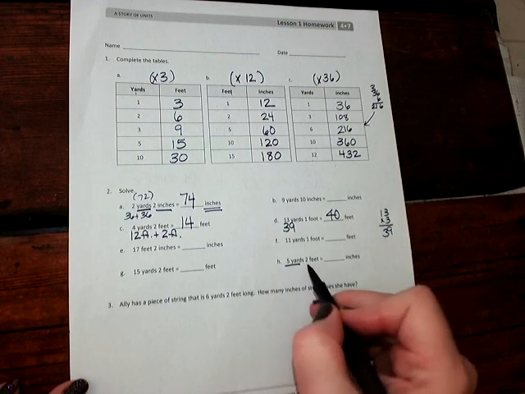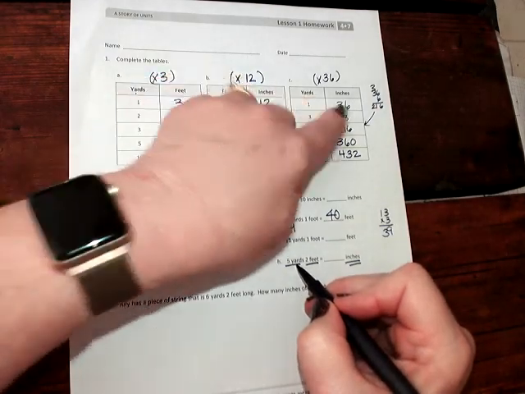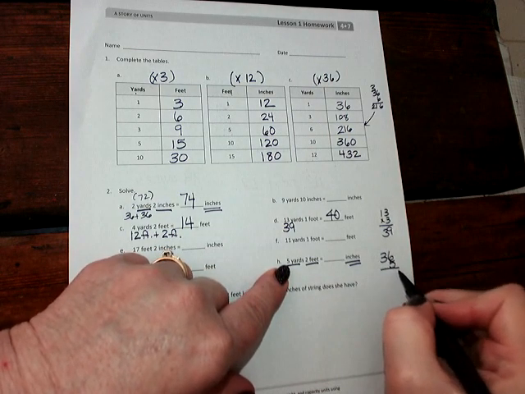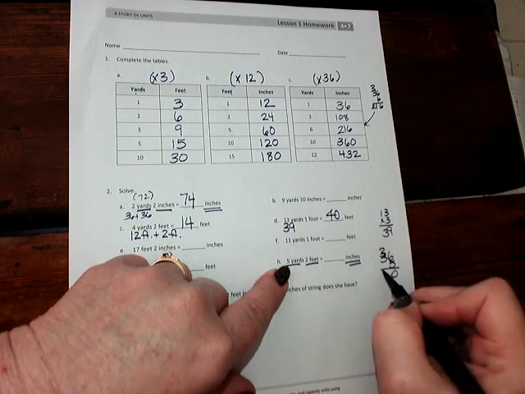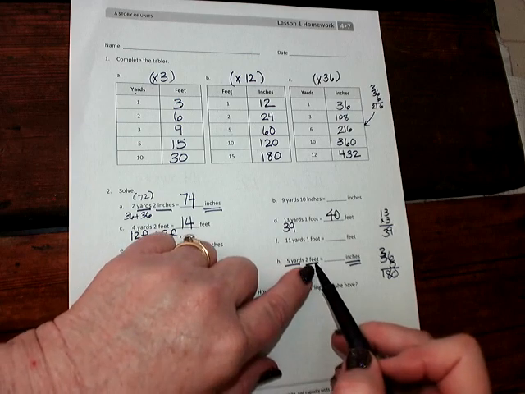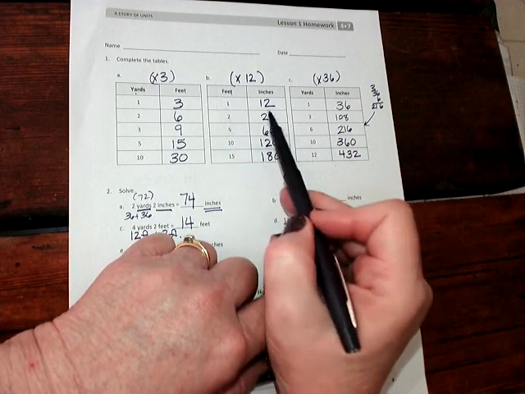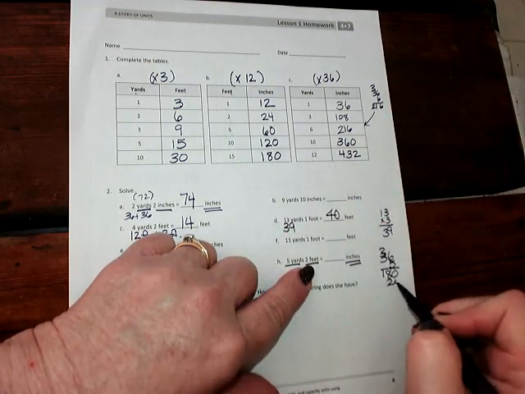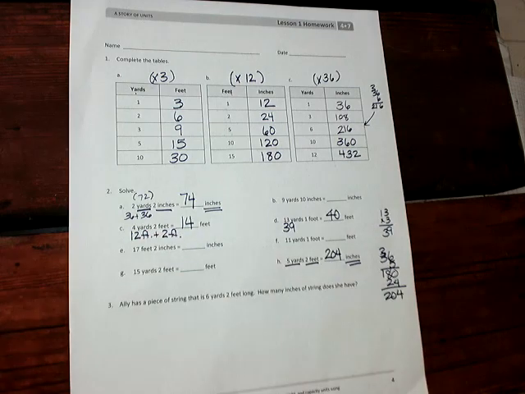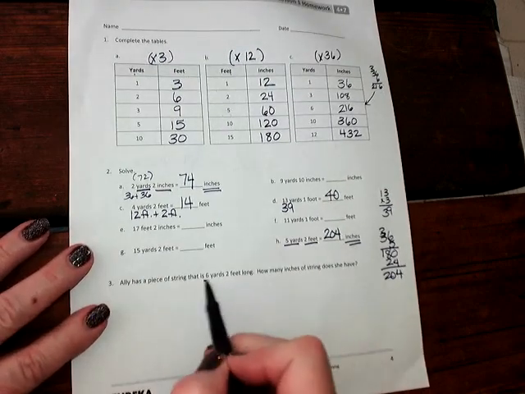And 5 yards, 2 feet is going to give me how many inches? Well, 5 yards and yards to inches, I'm going to have to multiply by 36. So I'm going to have to take 36 and multiply by 5, and that's going to give me 180. So now I have 180 and 2 more feet, but I still have to find out those inches. So 2 feet to inches is 24. So I can add that together, and the answer is 204 inches.